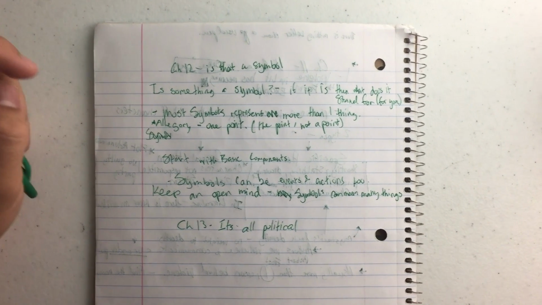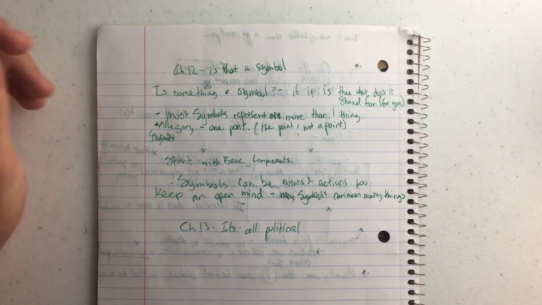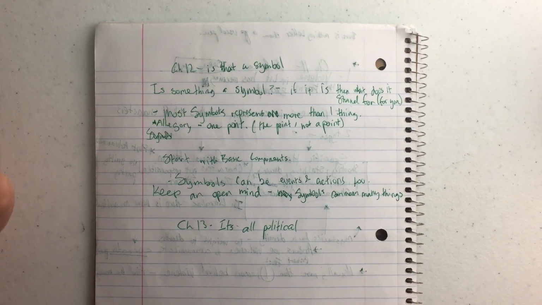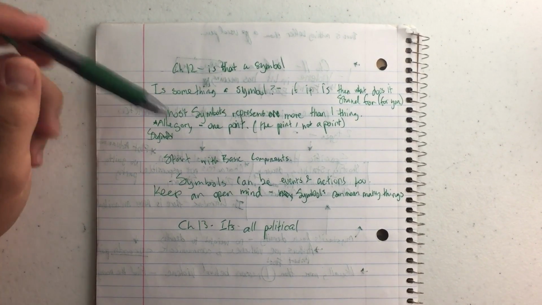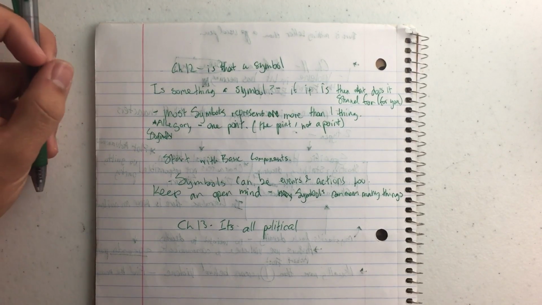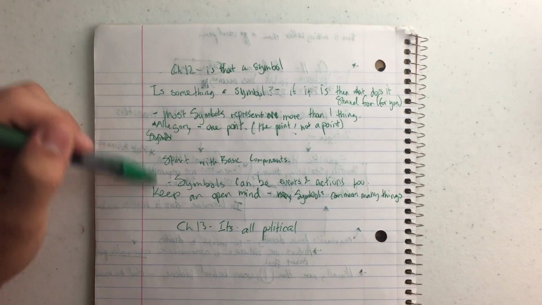Today I'm talking about chapter 12 of How to Read Literature Like a Professor. The chapter is titled "Is That a Symbol?" In the chapter he gives a lot of examples of symbols, and I didn't really cover that in my notes. These are just the notes I wrote down while I was reading it.